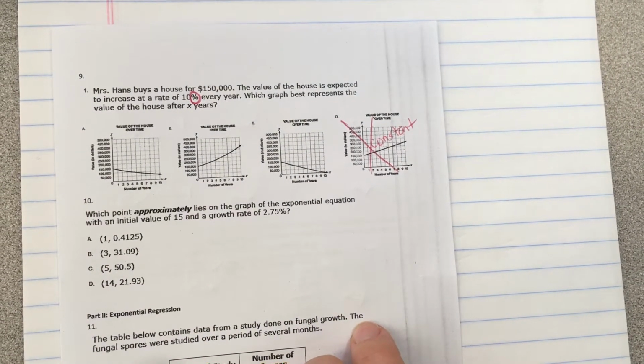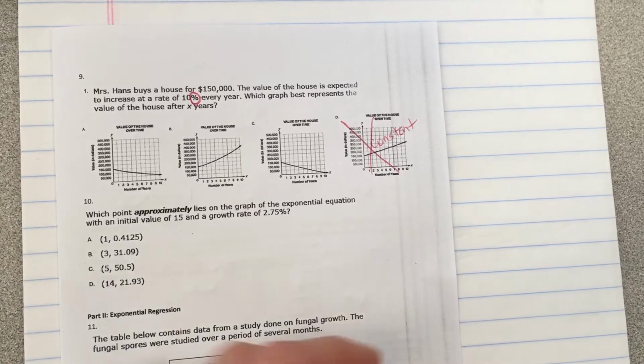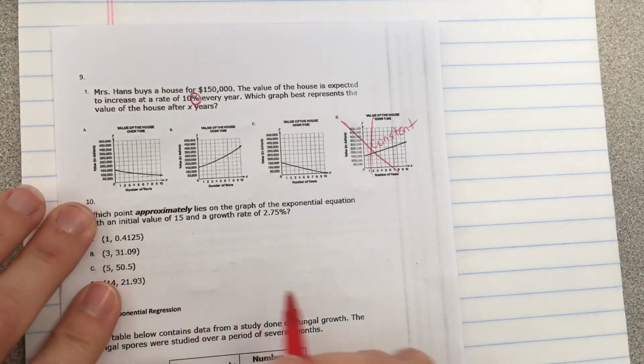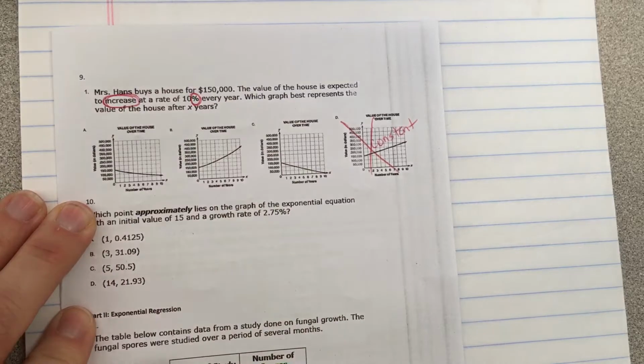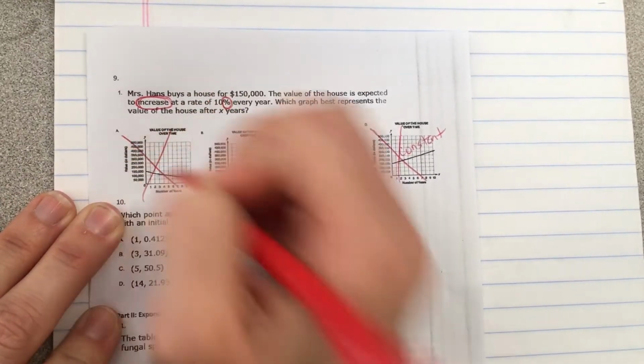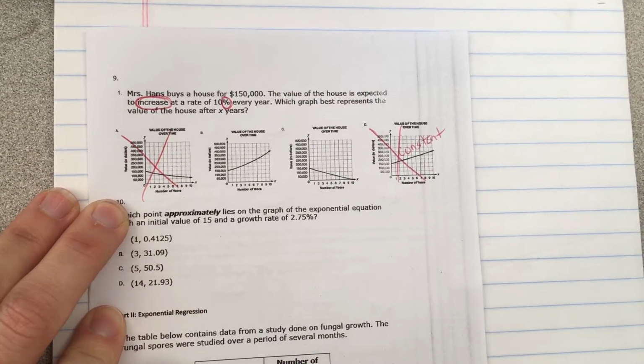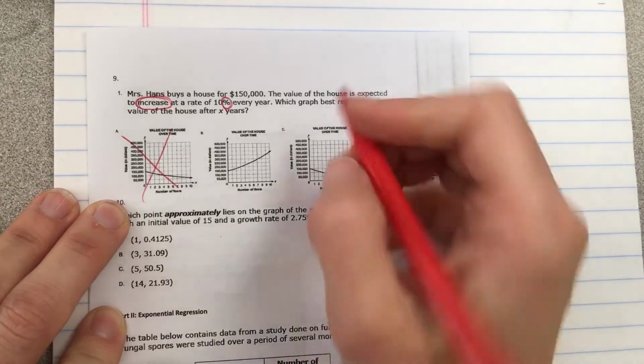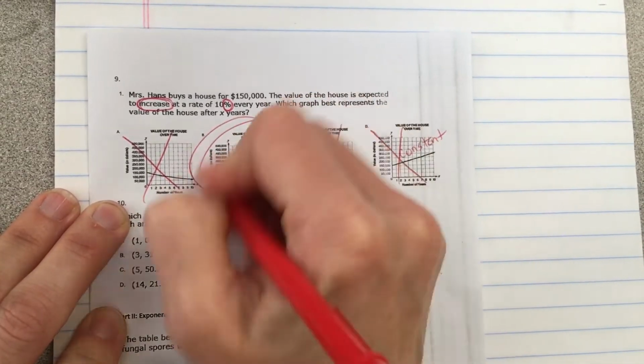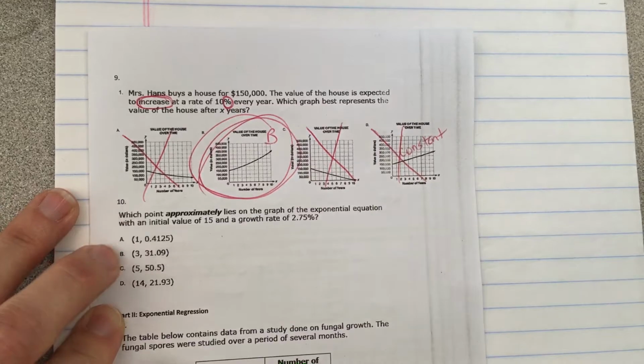Raise your hand if you can tell me one that is wrong. Owen? A. Why? Good. And the key word in this one is increase, so it's not A. Raise your hand if you can tell me another one that's wrong. AJ? C. Why? It's decreasing. So the answer is B, okay?